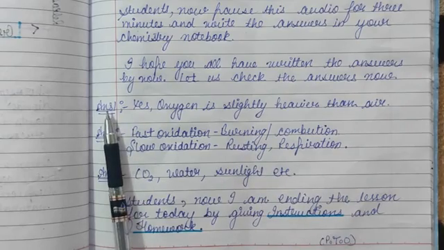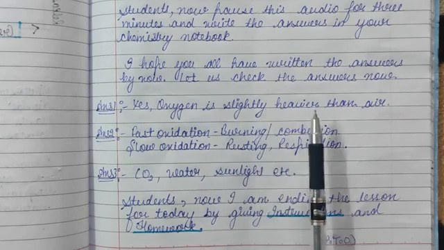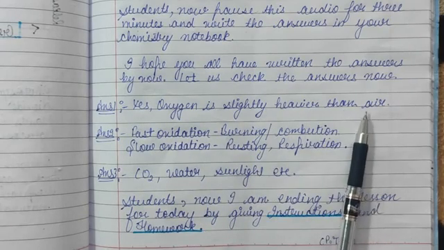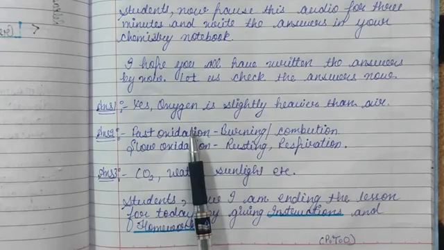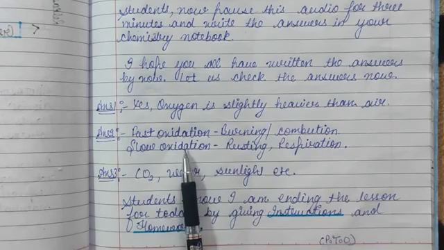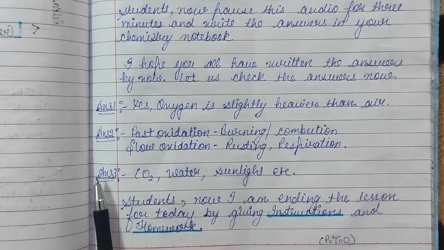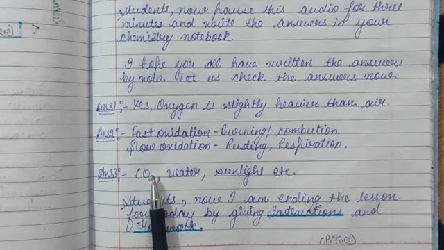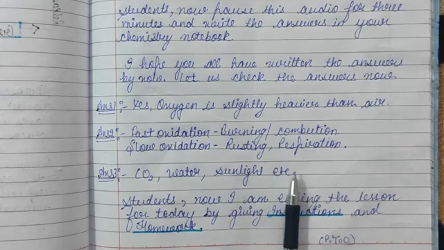So answer number 1 is, yes, oxygen is slightly heavier than air. Now answer number 2 is fast oxidation, that is burning or combustion, whereas slow oxidation is rusting or respiration. And the last, answer 3, is CO2, which is carbon dioxide, water, sunlight, etc.